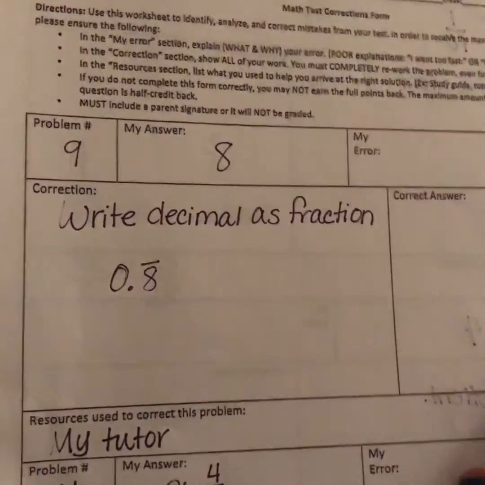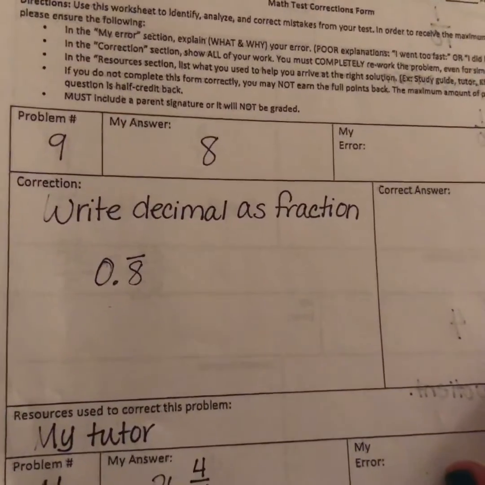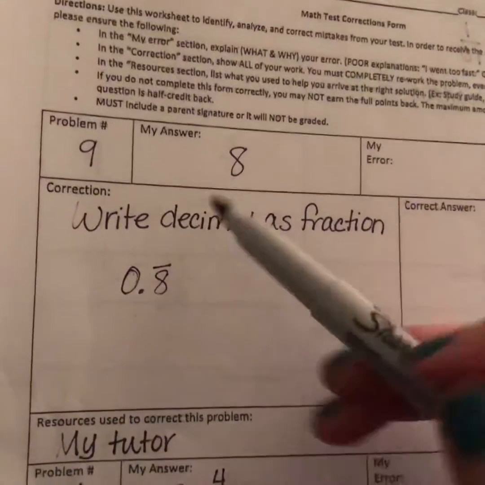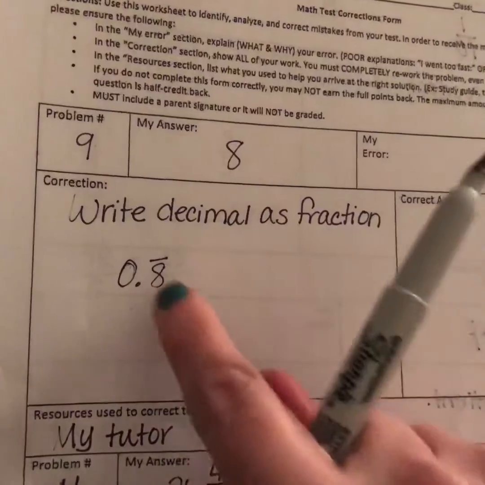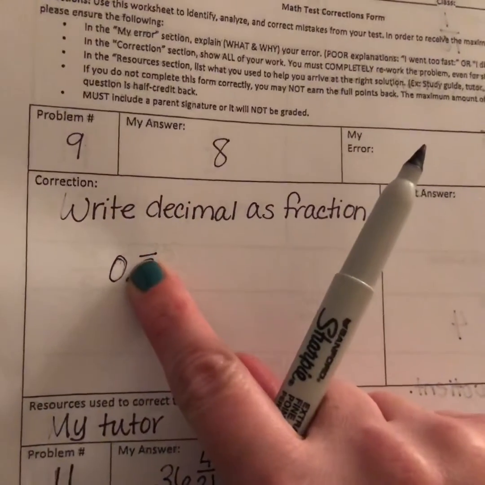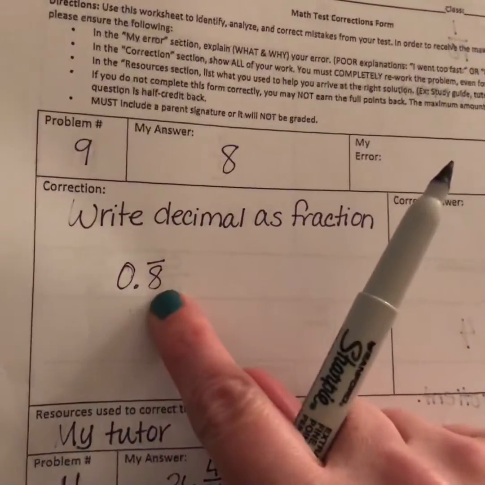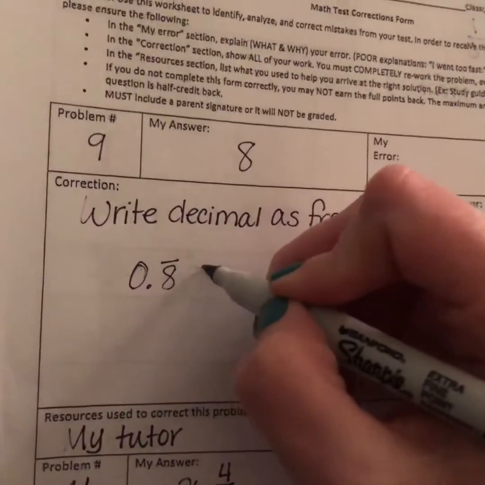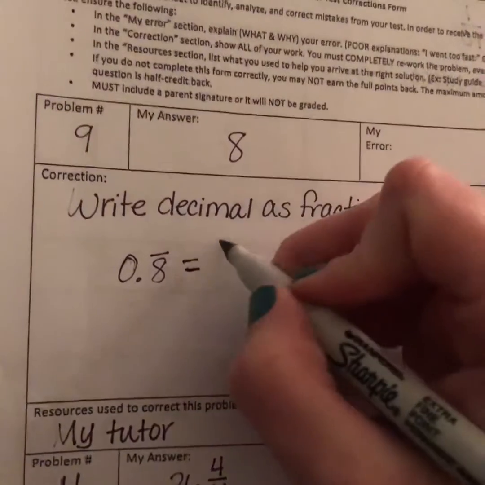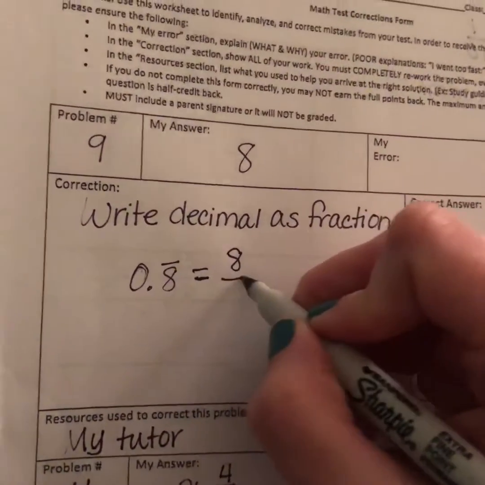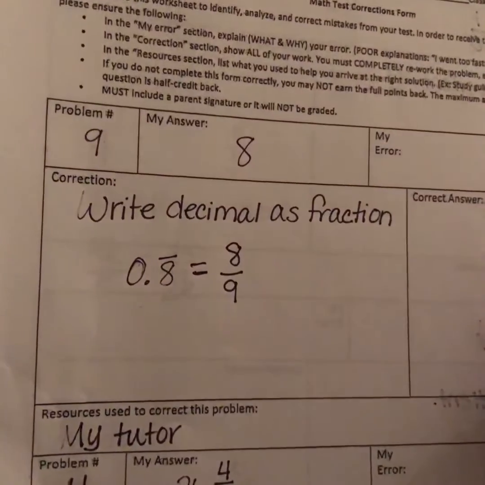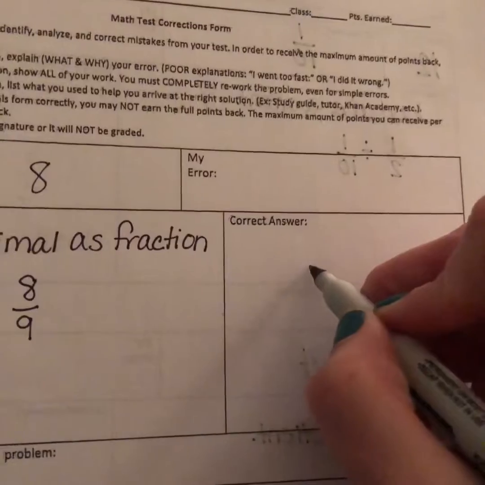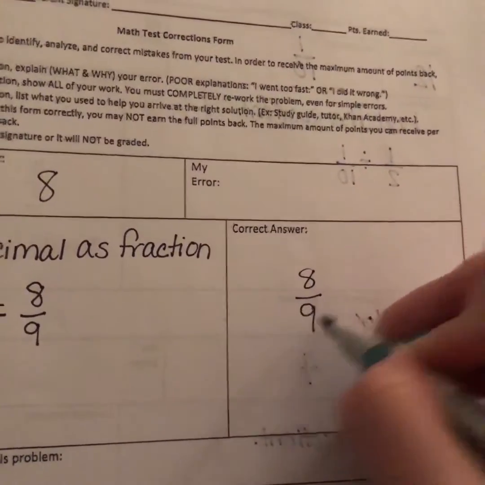Okay, for number 9, it wants you to write the decimal as a fraction. So it gave you 8 tenths repeating. So remember when I said if we have a single digit that's repeating, then that number is going to be in the 9th place. So that means that this is 8 over 9 because it's in the 9th place. It's repeating. All right, so our answer is 8 ninths.